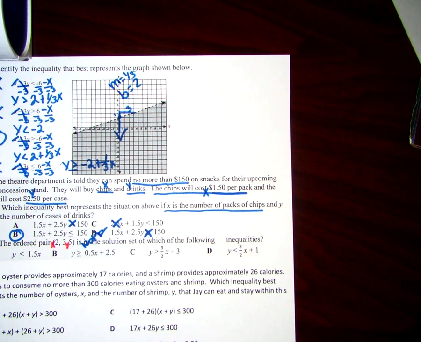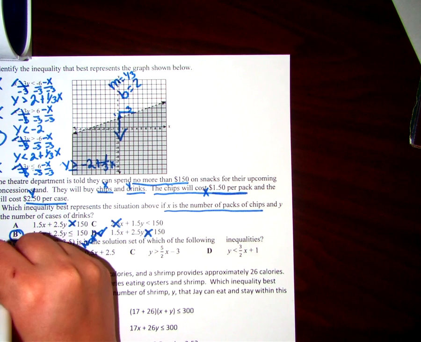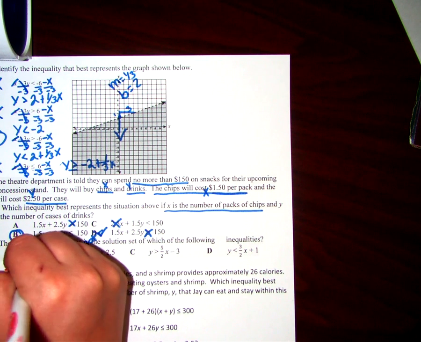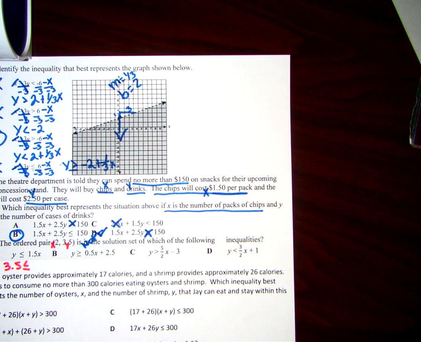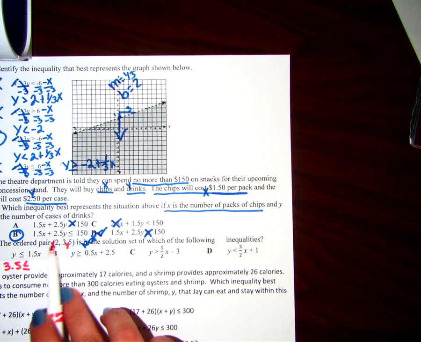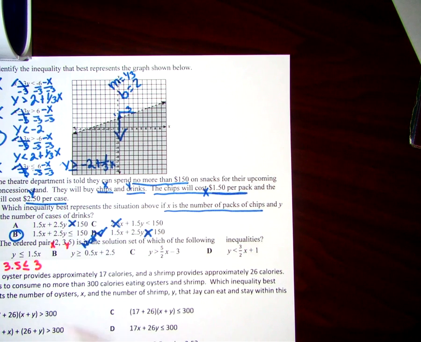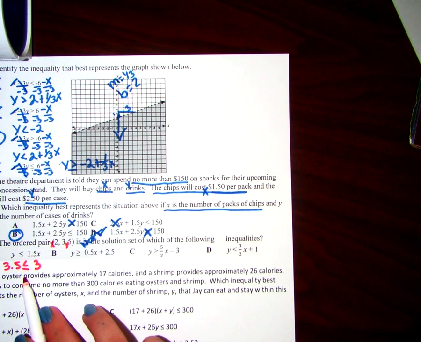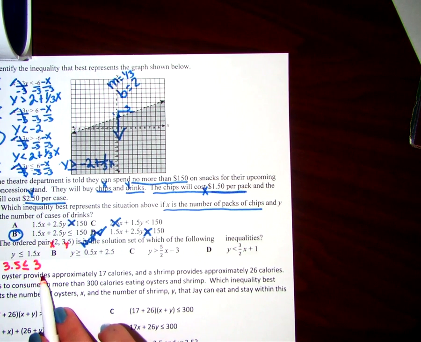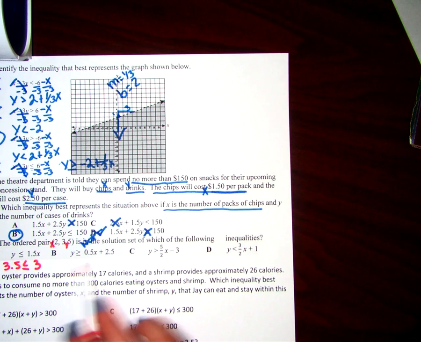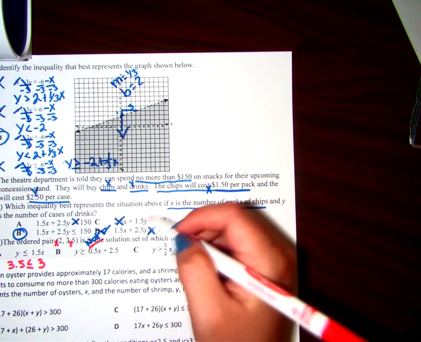one comes out true. So for answer choice A, we have 3.5 is less than or equal to 1.5 times 2. Well, that's just going to be 3. Is 3.5 smaller than or equal to 3? No. And we're looking for something that's not.